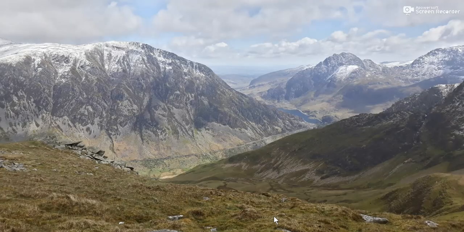If we take a direct line from where we're looking through the bend in the road, it almost lines up directly with Tryfan there, and we'd be looking across this grassy valley and looking across a spur that runs down to the road.